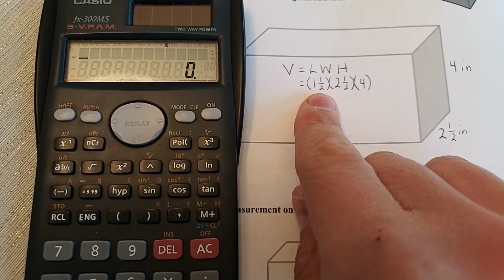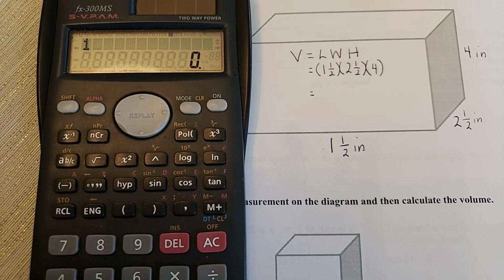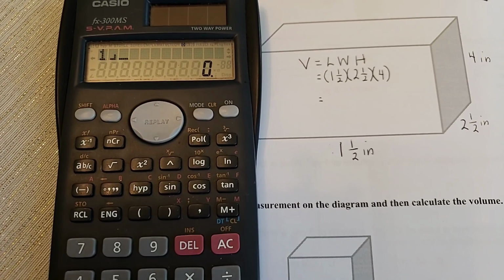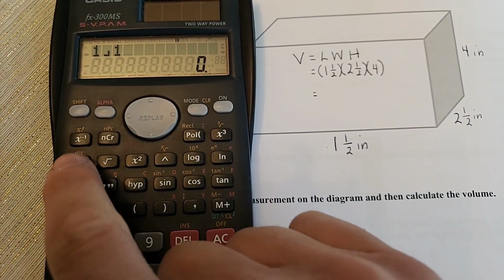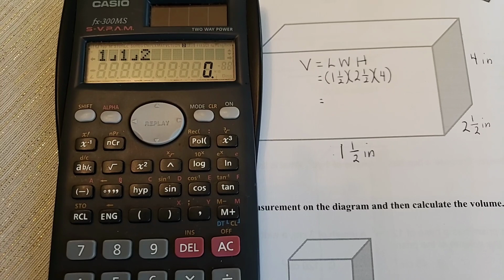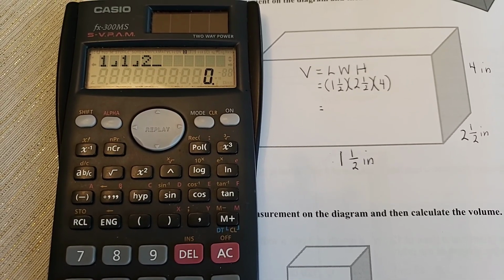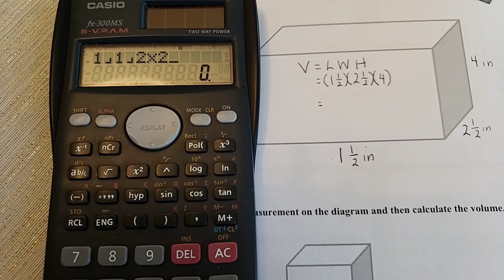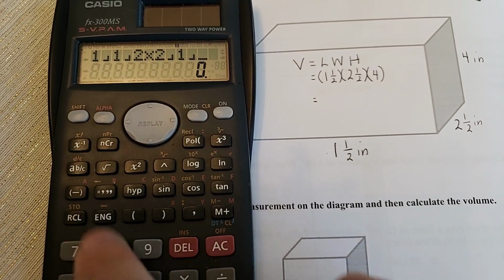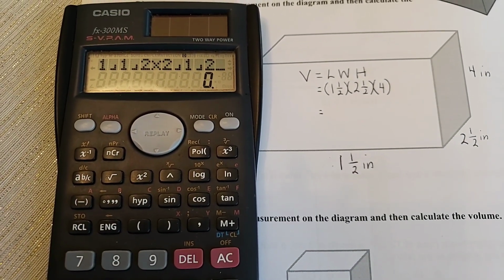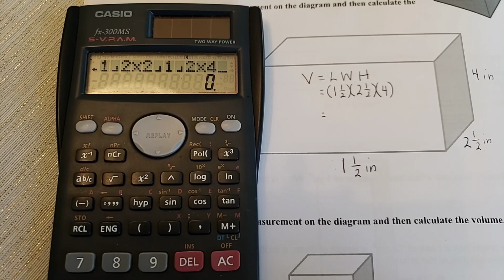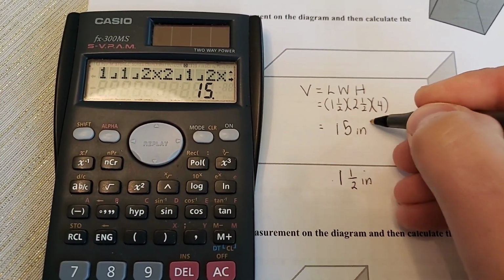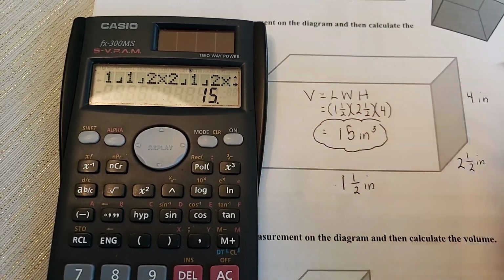So 1.5, I would click on 1, ABC button, 1, ABC, 2. So what I've just typed in is 1 and 1/2. I know it looks ridiculous, but that's how you show it on the calculator. Times 2, ABC 1, ABC 2. That's 2.5 times 4. My answer is 15. 15 inches cubed.